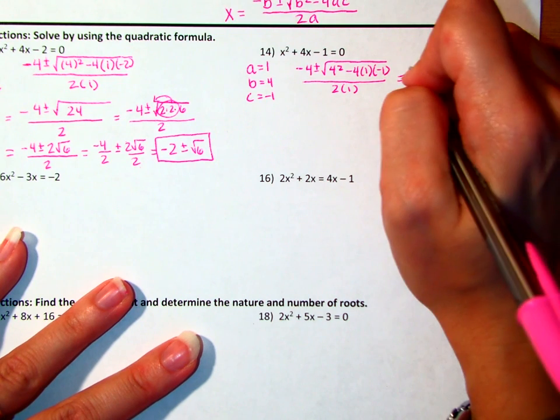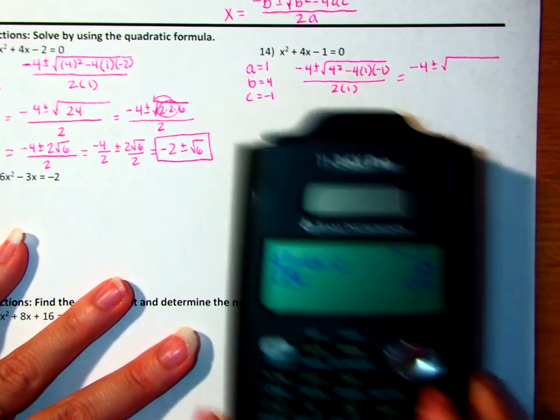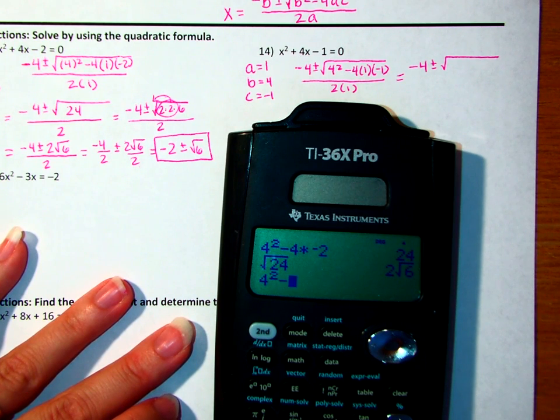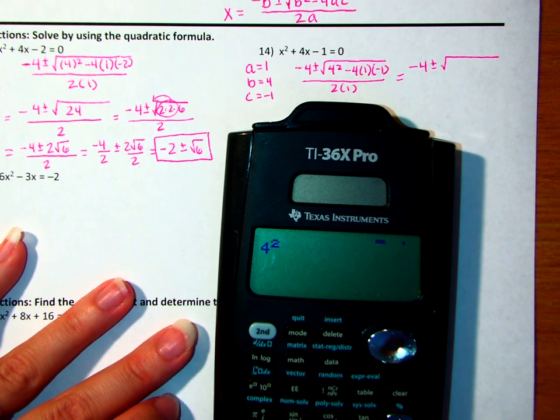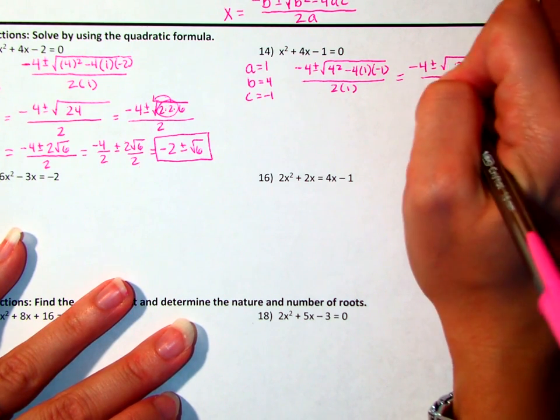Clean that up. We're going to have negative 4 plus or minus. Remember, we want to start with the discriminant, so throw that in your calculator. We got 4 squared minus 4 times 1 times negative 1, which would be, oops, I messed that up, 4 squared minus 4 times that 1 times the negative 1 would be 20. All of that over 2 times 1, which is 2.